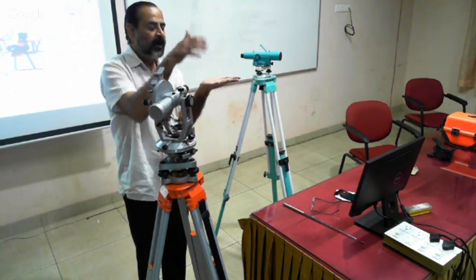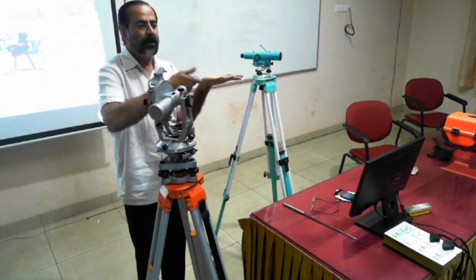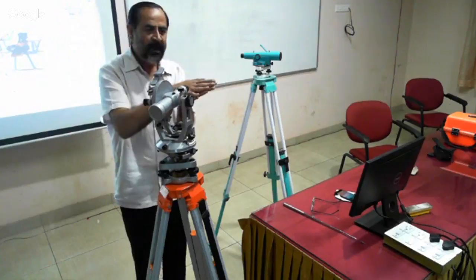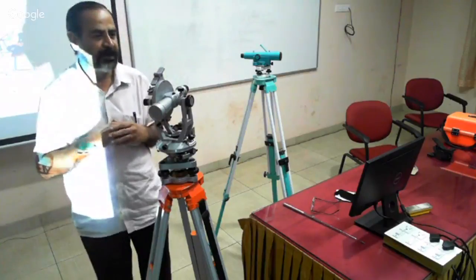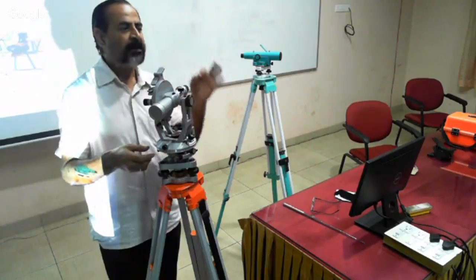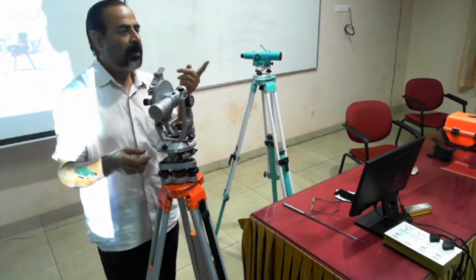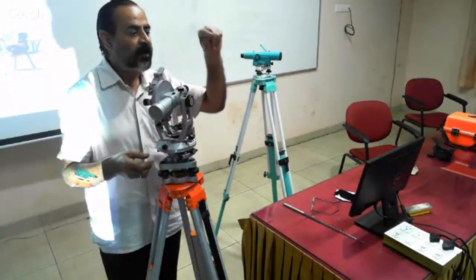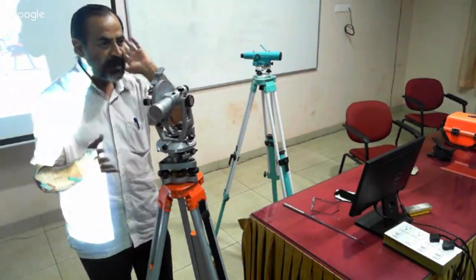Understood? Yes. Then next, the lower plate is controlled by the lower clamp and lower tangent screw. The upper plate is controlled by the upper clamp screw and upper tangent screw, the slow motion screw. Understood the construction of this horizontal circle? Yes. The horizontal circle consists of two plates, the lower plate and the upper plate. The lower plate is called the main scale plate, isn't it? The upper plate is called the vernier plate. Understood? Got it?